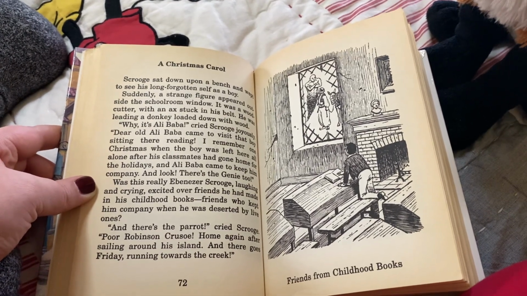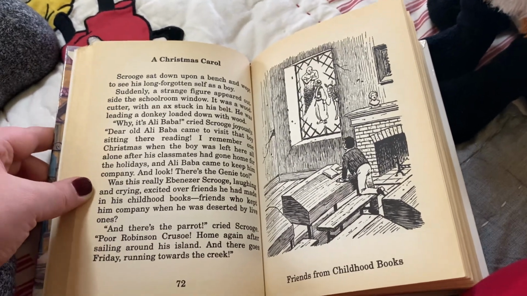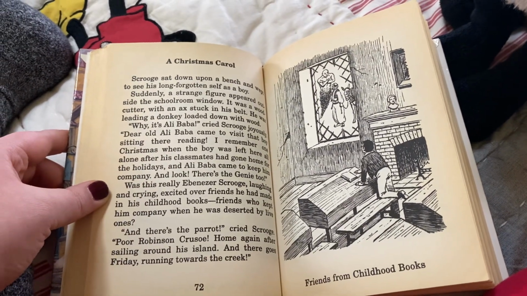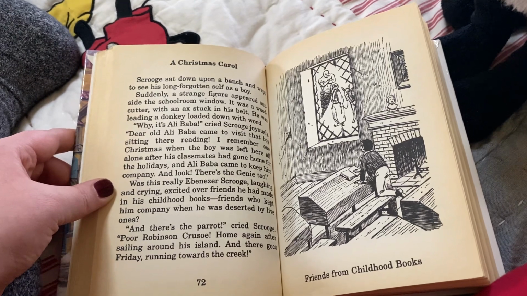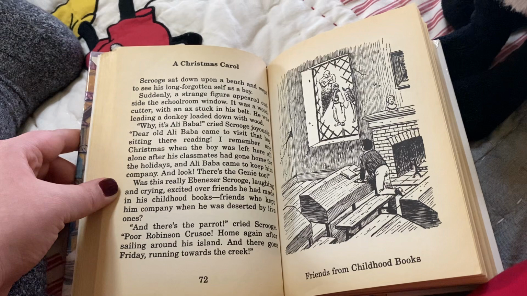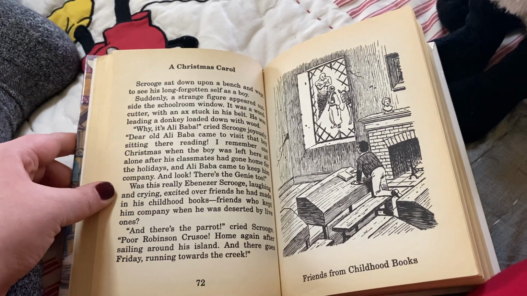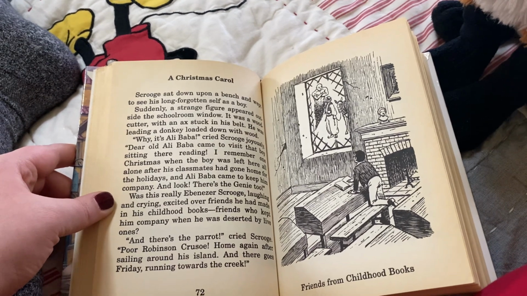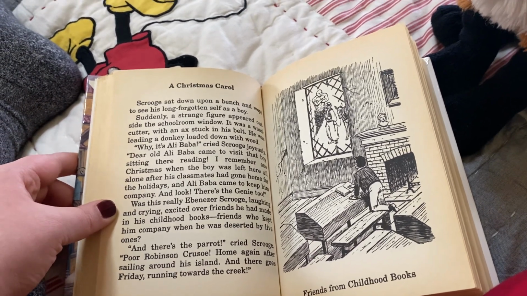Friends who kept him company. And there's a parrot," cried Scrooge. "Poor old Robinson Crusoe, home again after sailing around his island, and there was Friday running towards him.